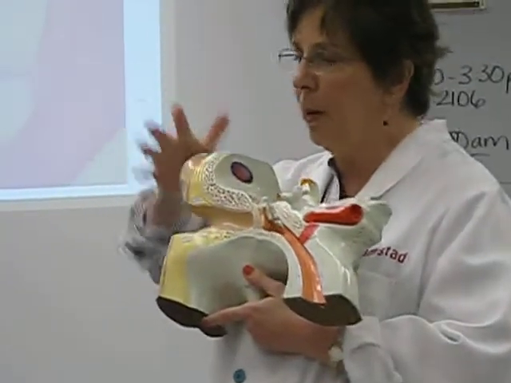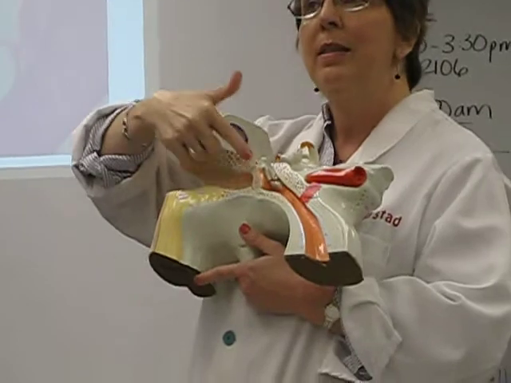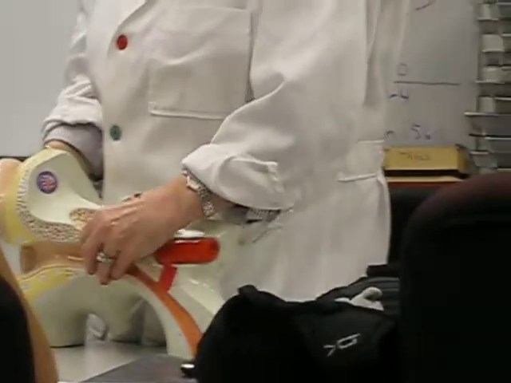Outer ear goes from the pinna or auricle through the external auditory canal right up to the tympanic membrane, which is your eardrum. And that, you can pull this out as well. That's the tympanic membrane.